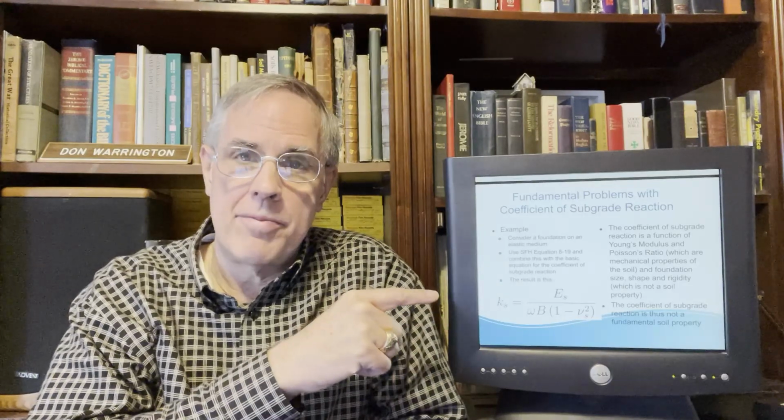Now, we know that modulus of elasticity and/or shear modulus is a soil property. Let's assume that they're uniform, which is dangerous in and of itself. Poisson's ratio, the same thing. Omega is a function of the geometry, at least with B. The problem is, you look at this equation, and the problem really is staring you in the face. As B increases for a given soil, K sub S goes down. They're inversely proportional to each other.